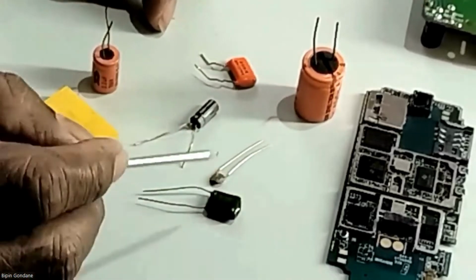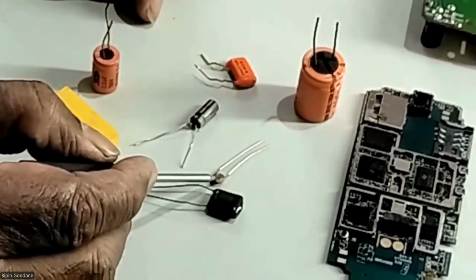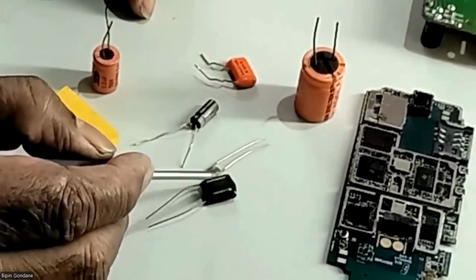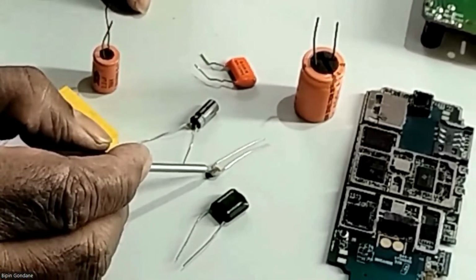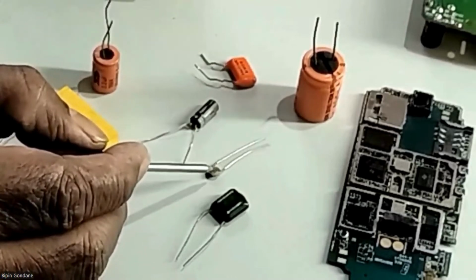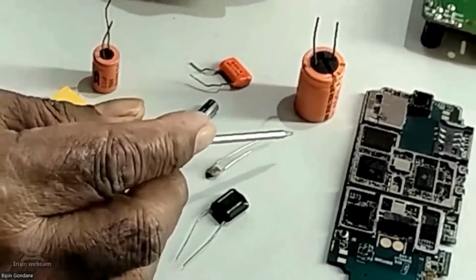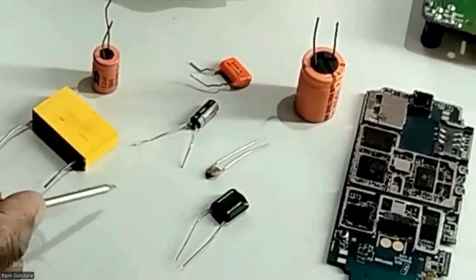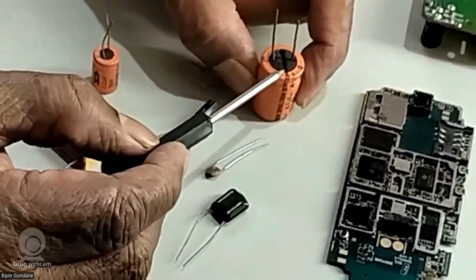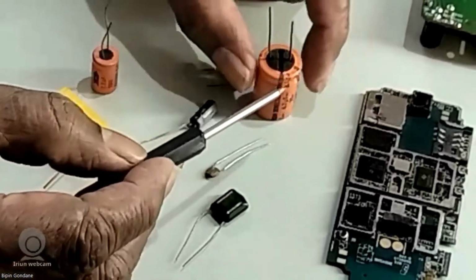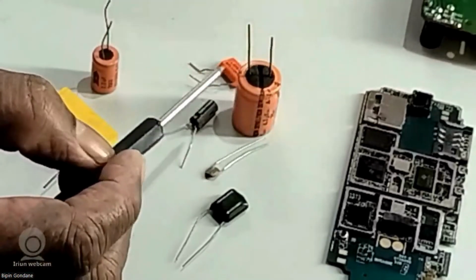All these things are also ceramic, and these can be polyester or ceramic also. And these are very small capacitors, that is, we call them picofarad value capacitors. Okay, so these are all your capacitors and condensers. Condenser means the bigger the size, can type. This is the bigger size, so we call it a condenser.